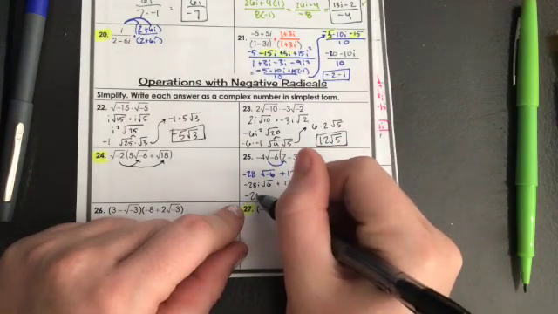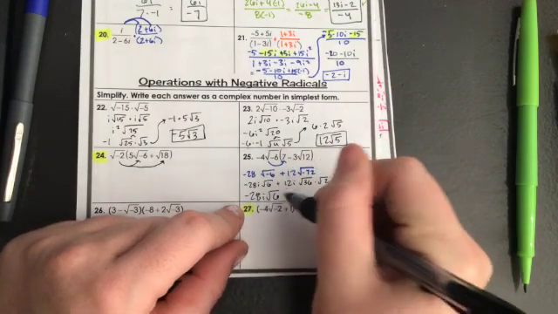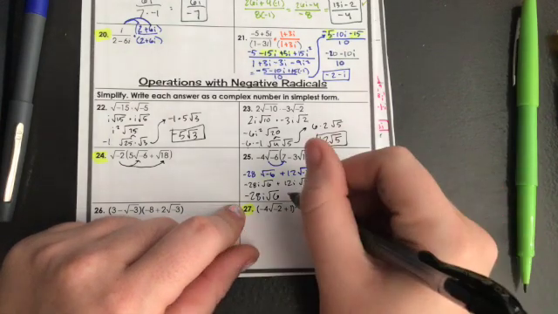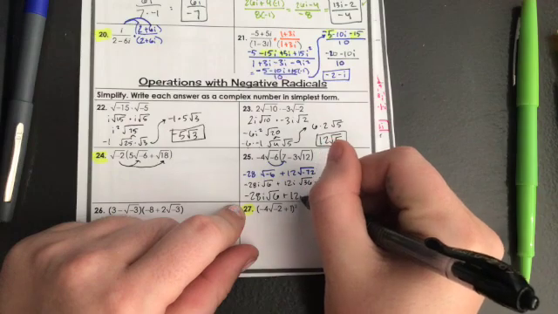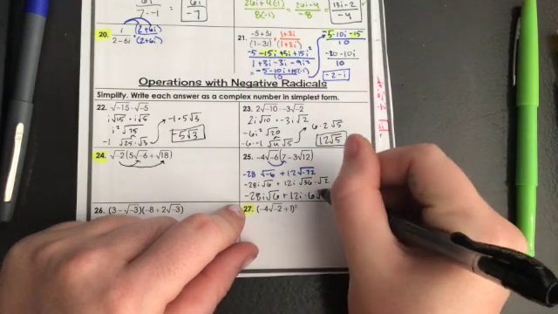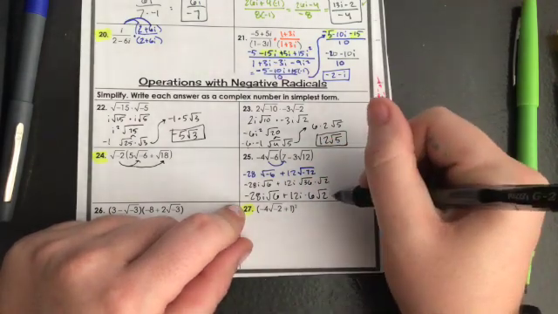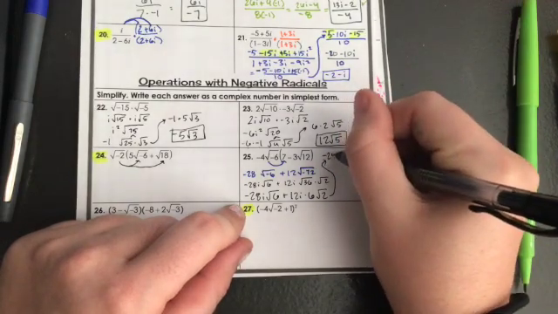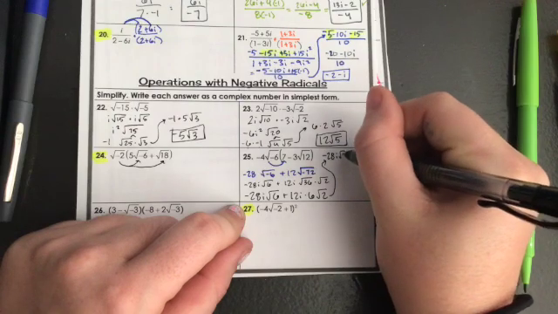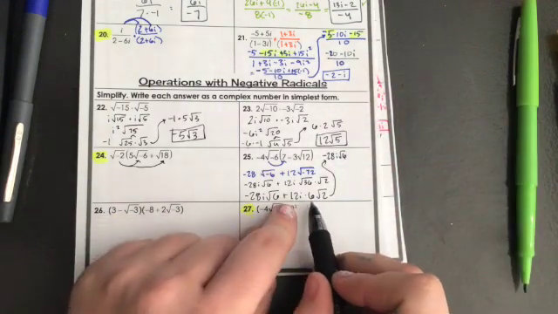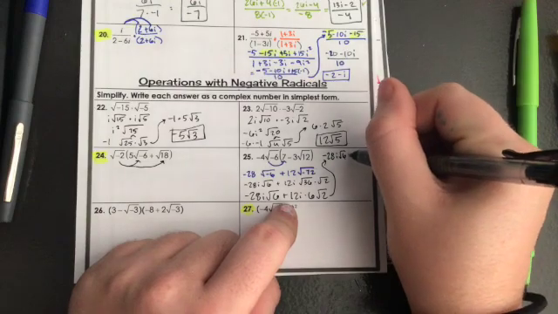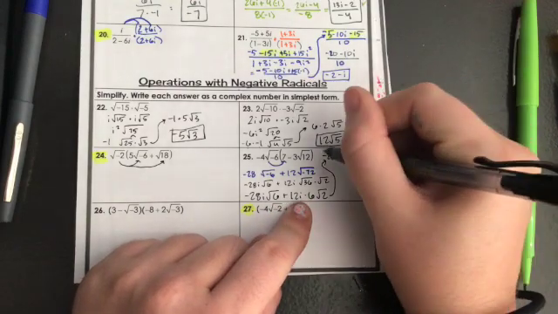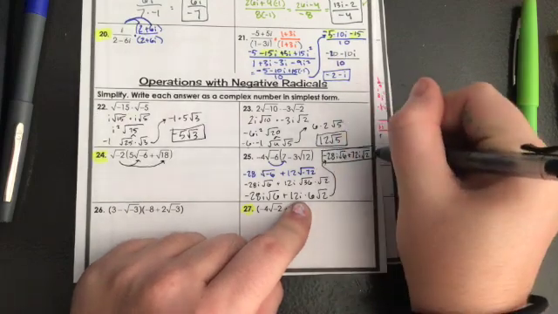The square root of 36 is 6, so I've got plus 12i times 6 square root of 2. Got to rewrite that again. Running out of room. -28i radical 6. 12 times 6 is 72, positive 72. Bring up your i and leave your radical 2 at the end. We are finished.